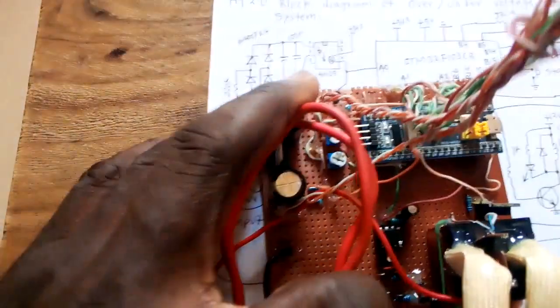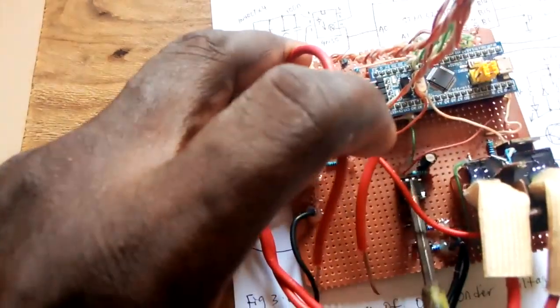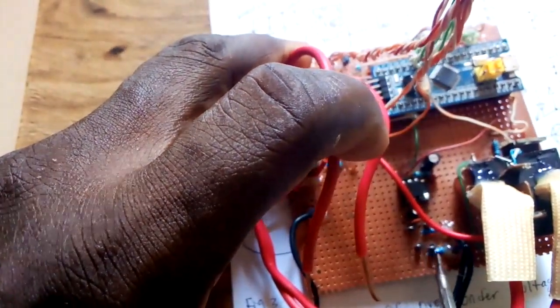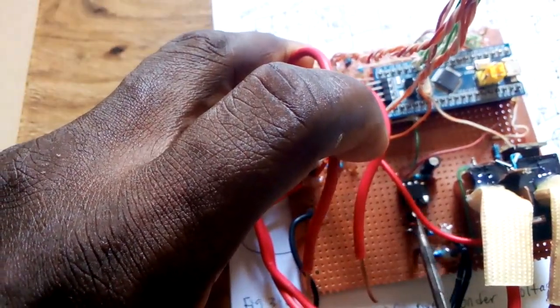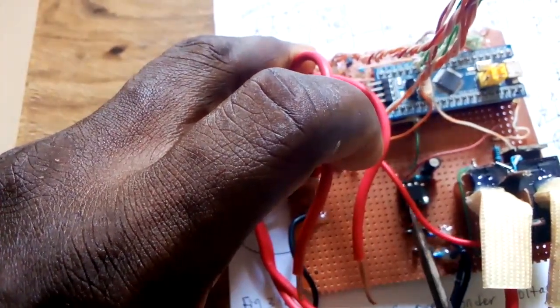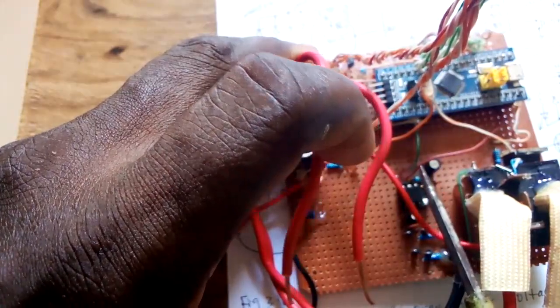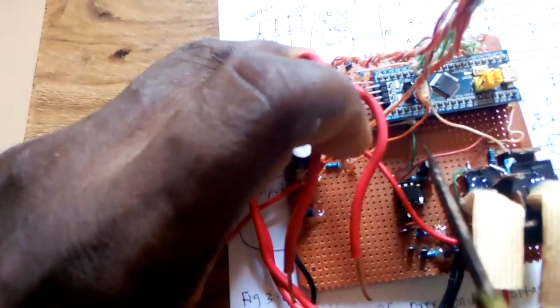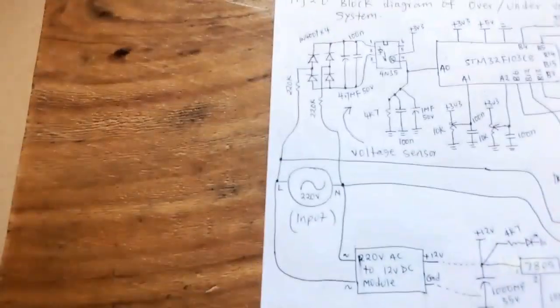Let me show you on the circuit board. You can see it here. You can see the diodes. You can see the optocoupler. Then the polarized and non-polarized capacitors, those two 220k resistors, you can see here. Then my 4.7k resistor, and the non-polarized and polarized capacitor. So this is the output that goes to the analog input. You can see them here.